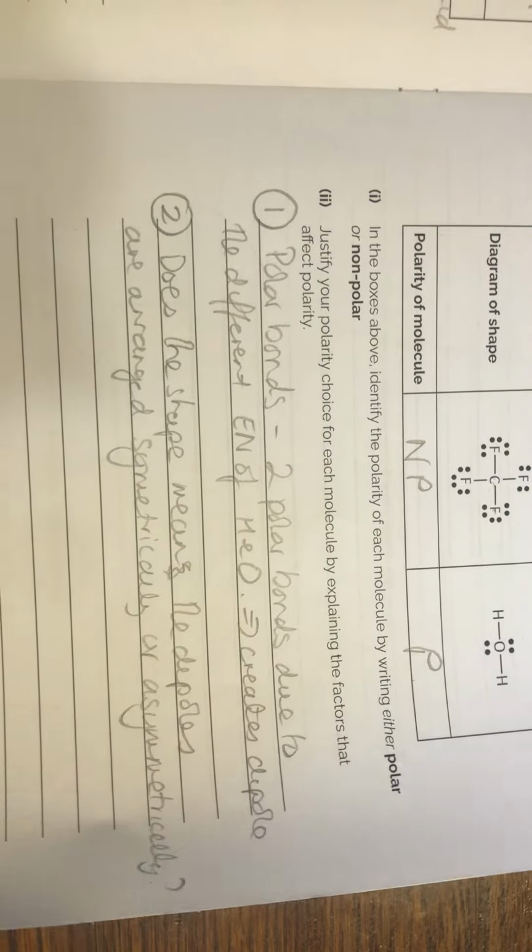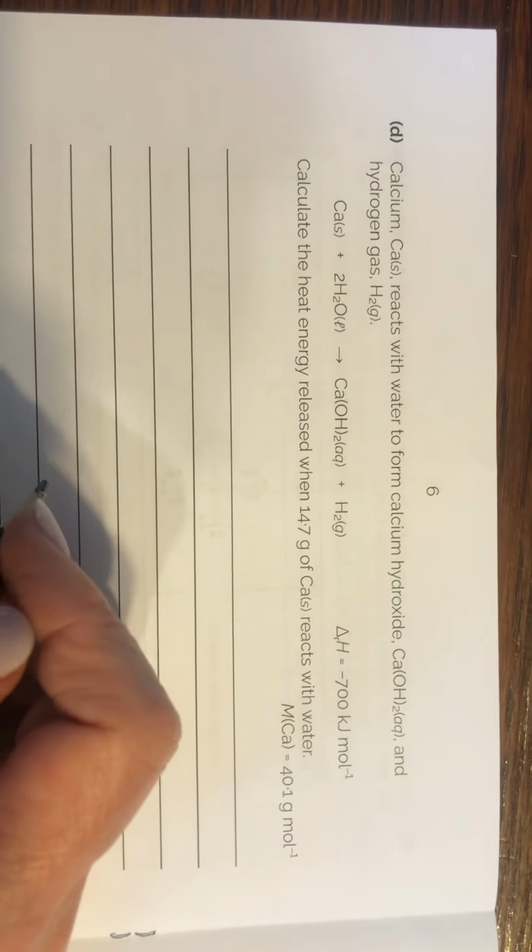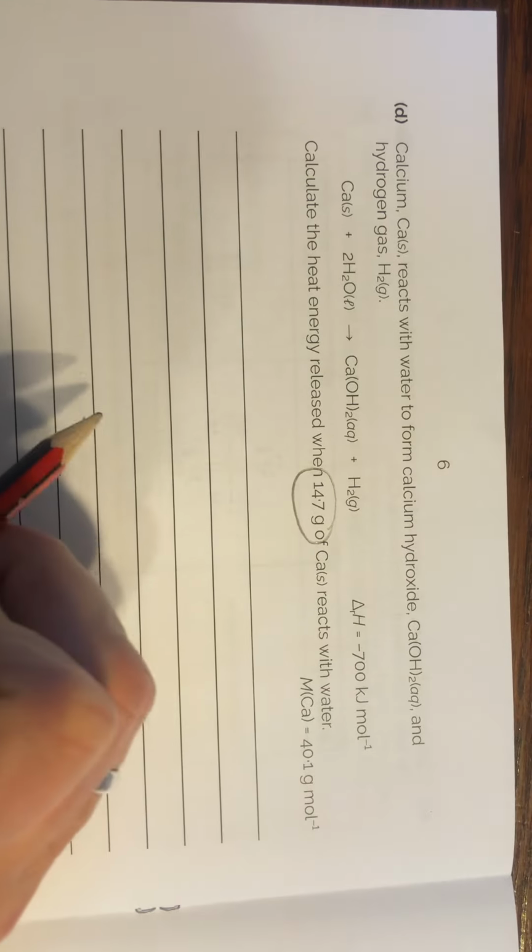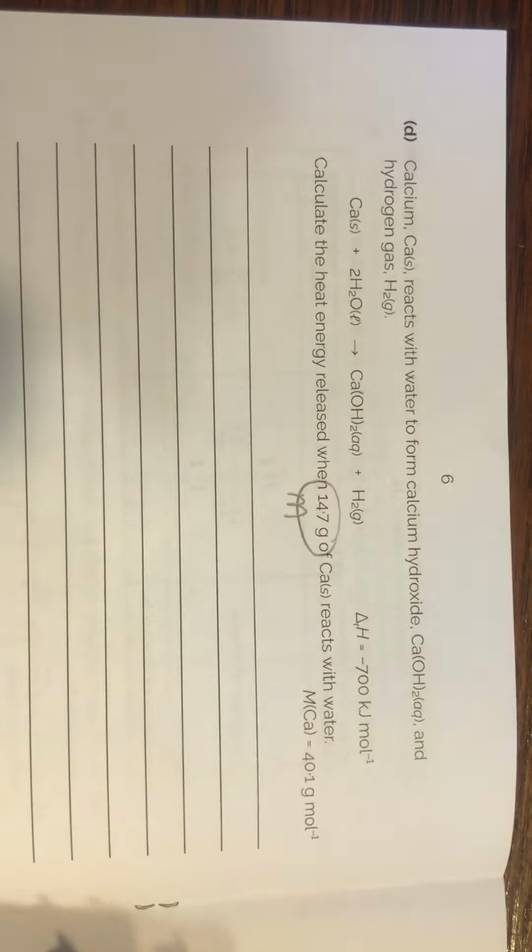Okay, so it's a pretty fair exam so far. Then we get to our first calculation. So it is really important in our calculations that we know what all of the numbers stand for. So we've got 14.7 grams here, which is a mass, a little m.